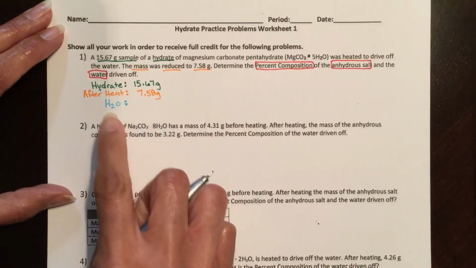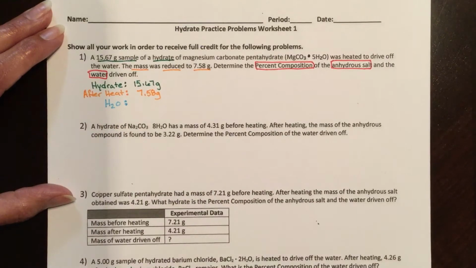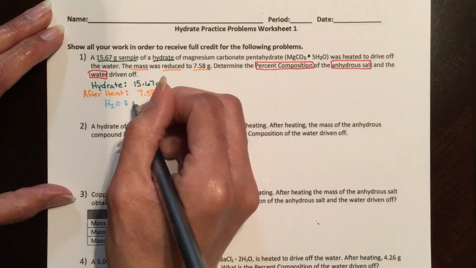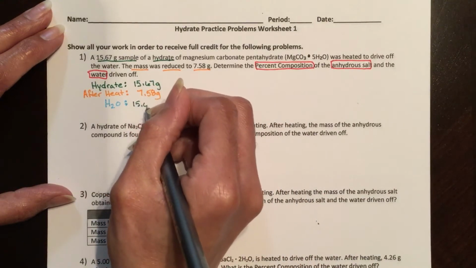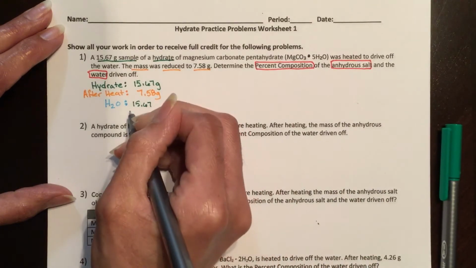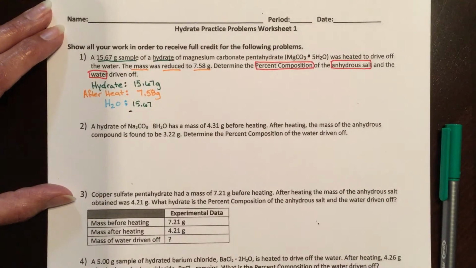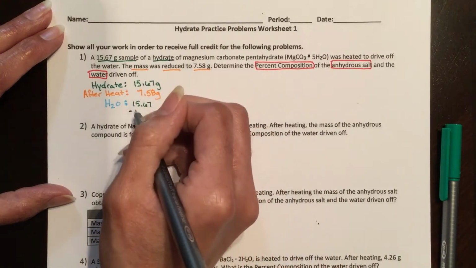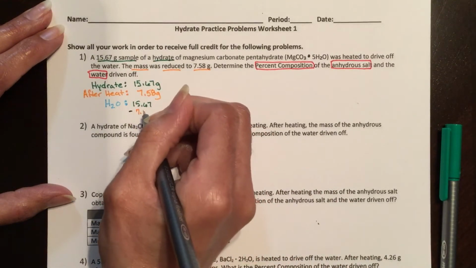So in order for us to figure out how much water was in this compound, we're going to get the mass of the hydrate first minus the mass after the heating.